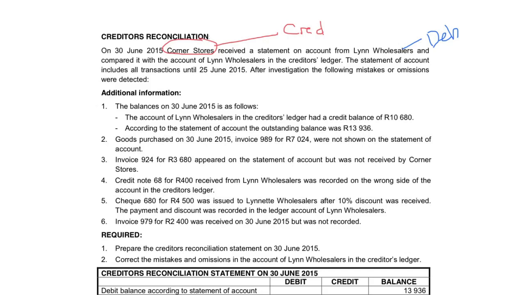If we look at the balances, we see that the creditors ledger has a balance of 10,680. Okay, so according to the books of Corner Stores, they owe 10,680 to Lynn Wholesalers.